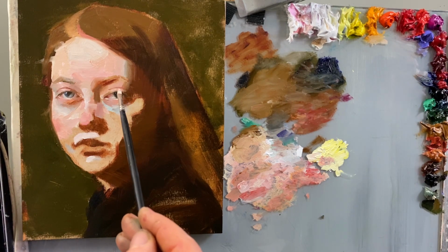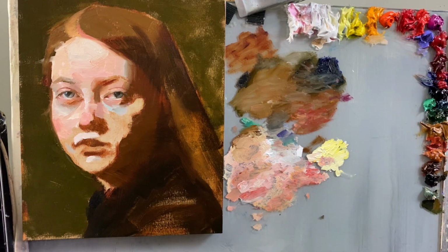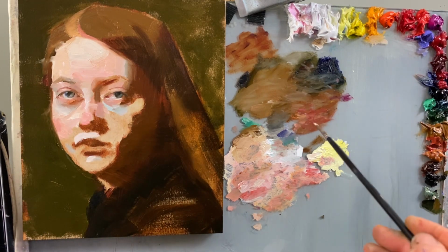And then moving into the shadow in a very slow pace.